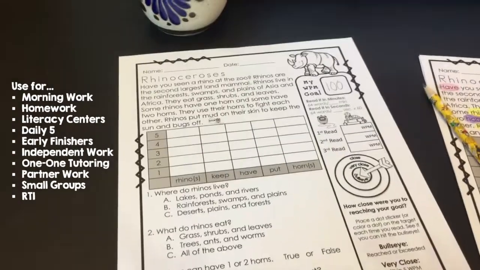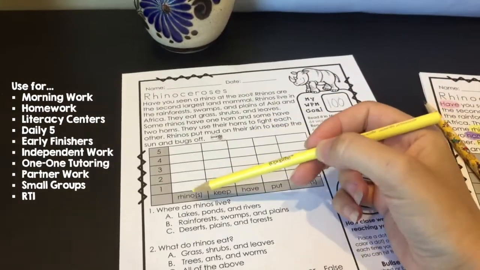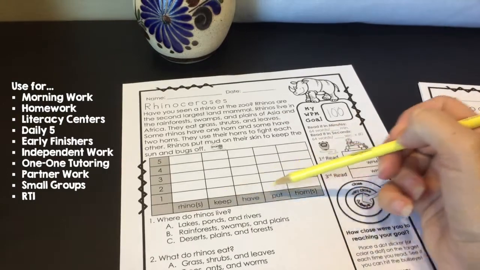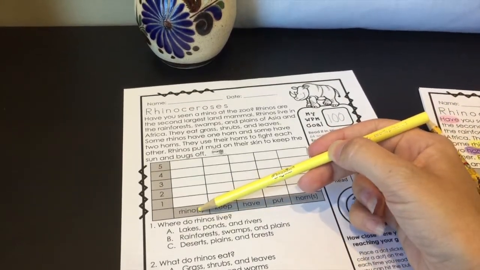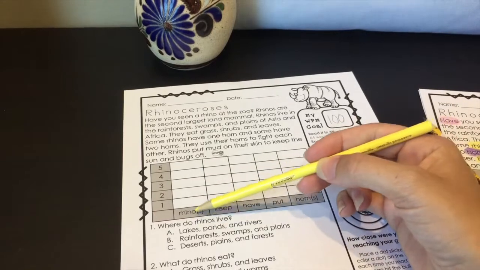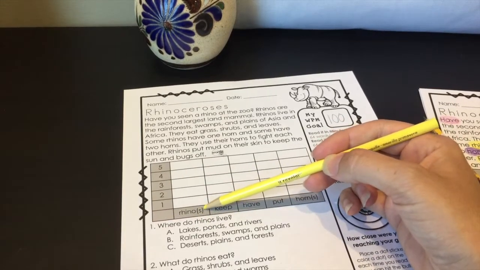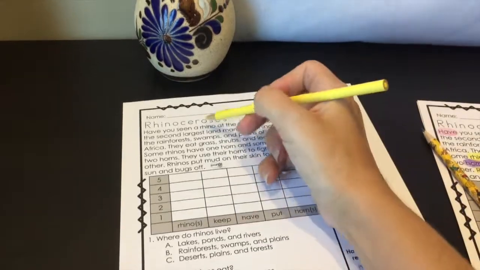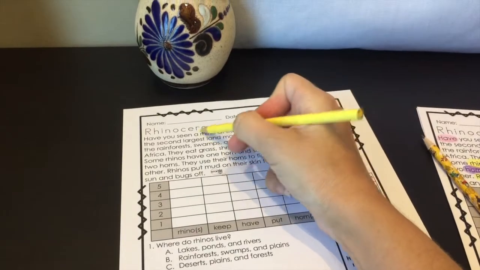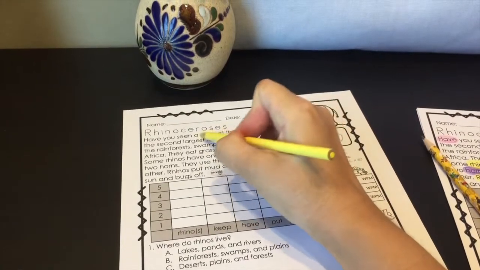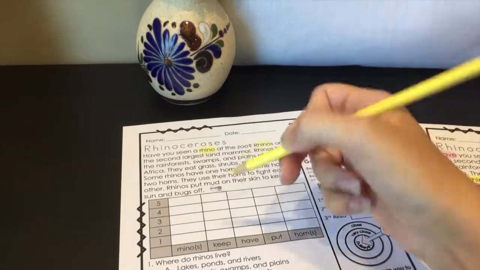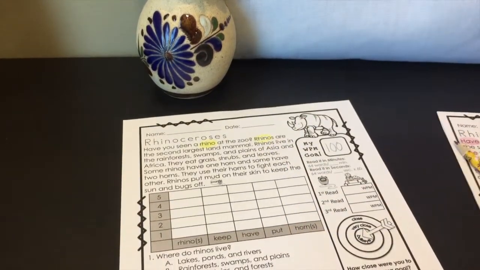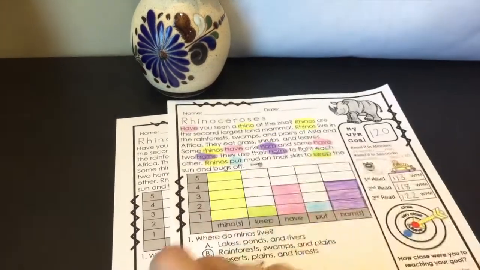Once they finish reading the story, they're going to graph some sight words, 5 different sight words. They're going to look for the first one, and I like to have them color code them. So the first word is rhino or rhinos. Each time they see that word in the story, they're just going to circle it in that color, whatever color they choose. Highlight them all and then graph them. I'll show you what that looks like when it's the finished product.